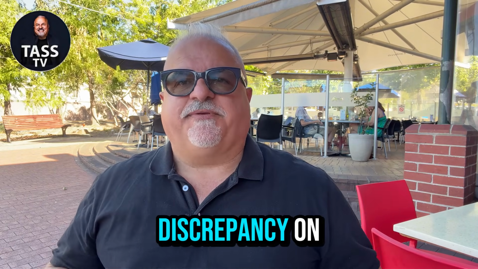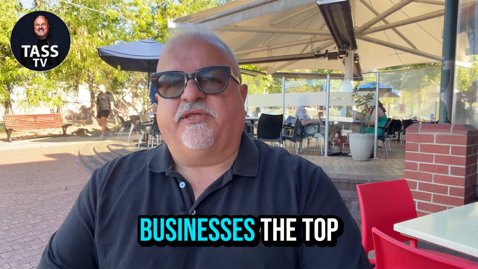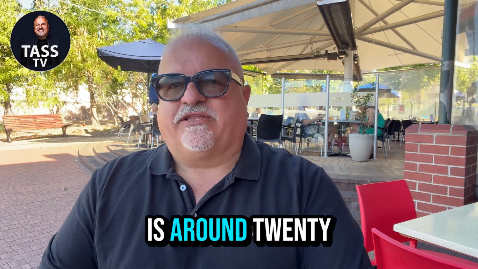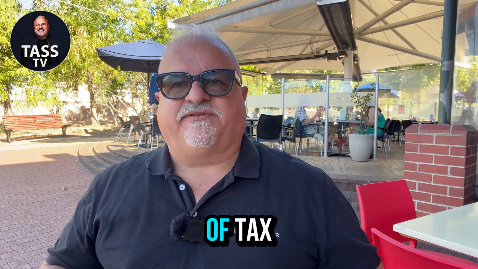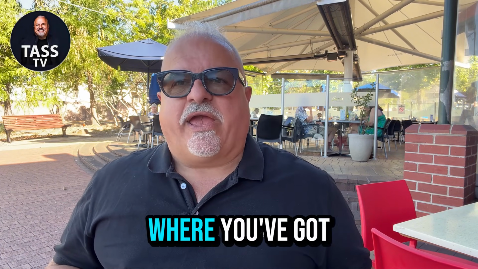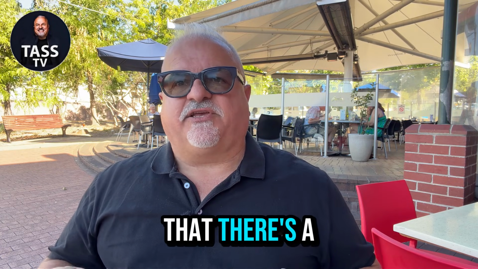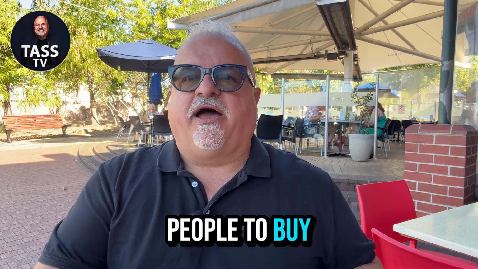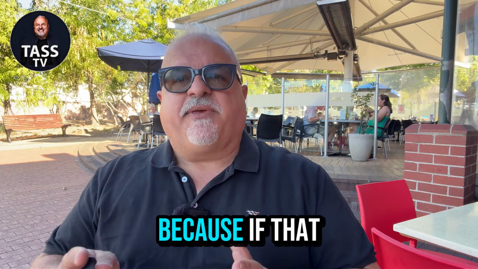So you look at that, the discrepancy on capital profits of buying and selling real estate assets or shares or businesses. The top amount of tax that you're going to pay is around 24%, whereas if you're an income earner, a salary earner, the top tax rate is 47%. So it's almost double the amount of tax. So when you're faced with a situation where you've got the choice between earning more money in a job or buying and selling assets at half the tax rate, you can see there's a huge incentive for people to buy and sell real estate assets or shares or businesses, especially businesses, because if that profit is reinvested into a new business, there's no tax at all.